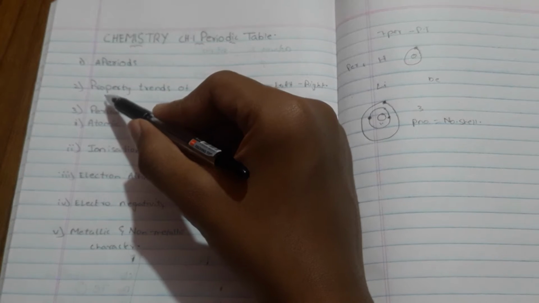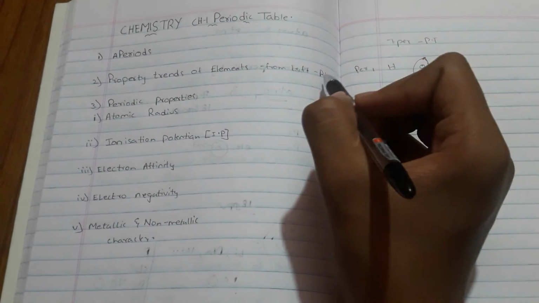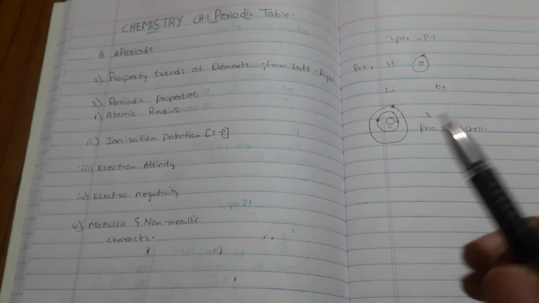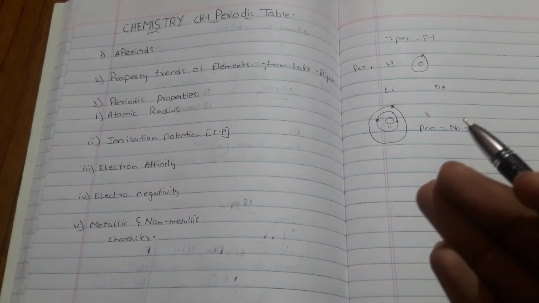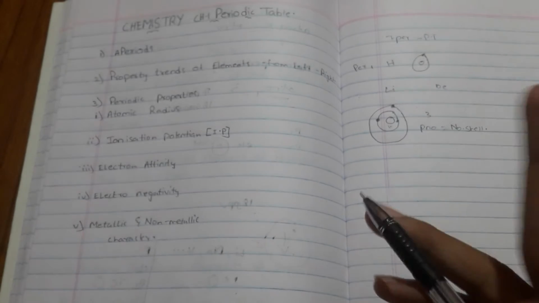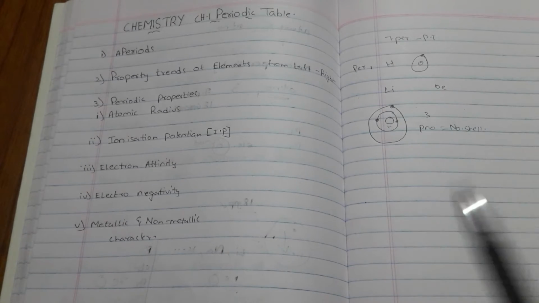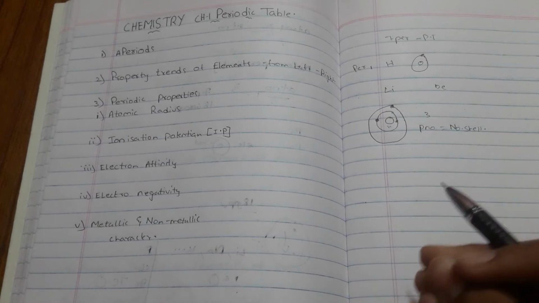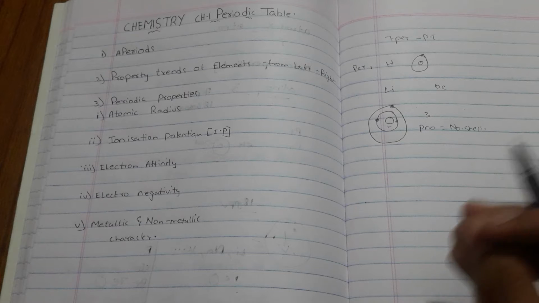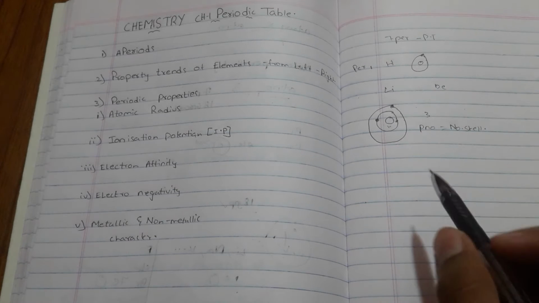Now we will move to the property trends of elements from left to right of a period. What are the property trends of a period moving from left to right? There are 2 points: one is similarity and the other is transition. What is the similarity? The number of electronic shells remains the same, as we have already discussed.